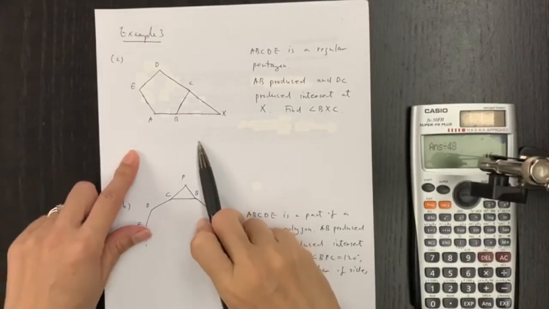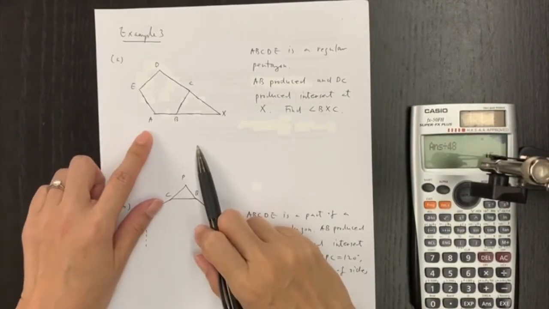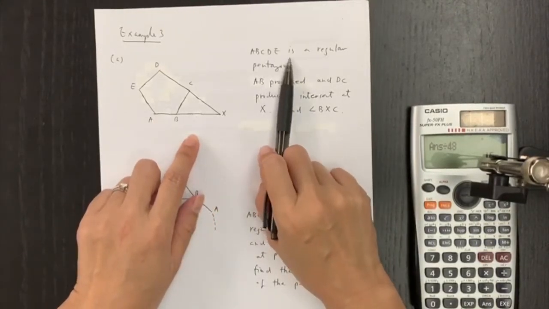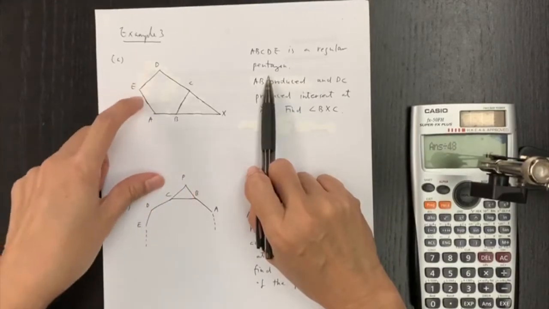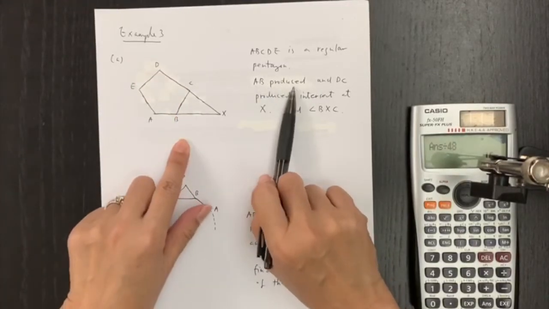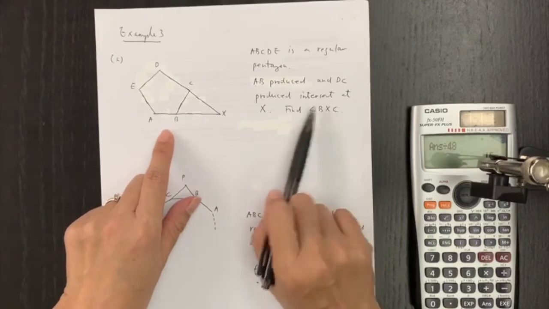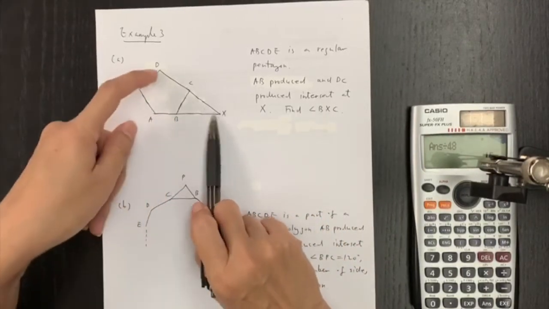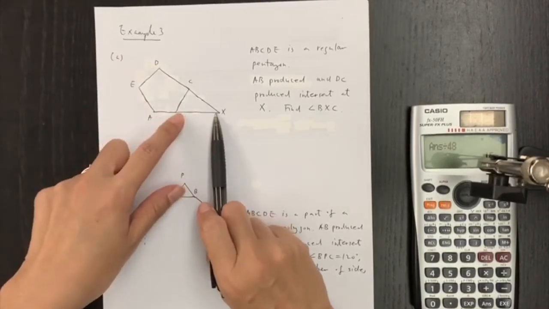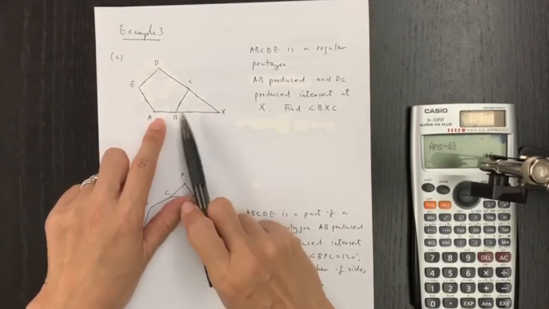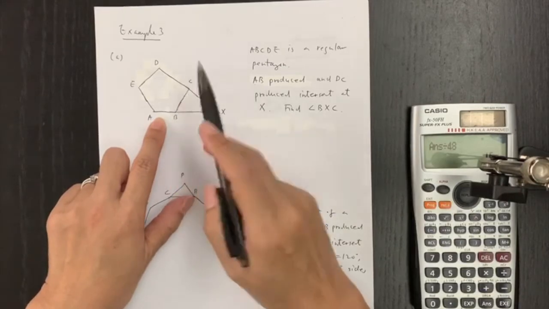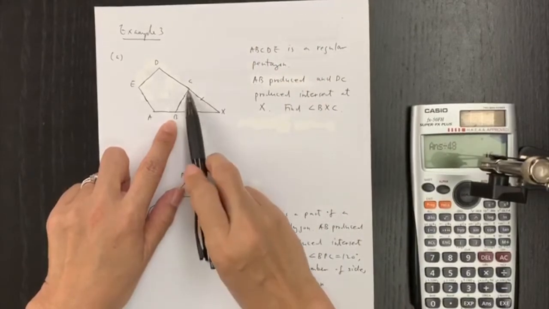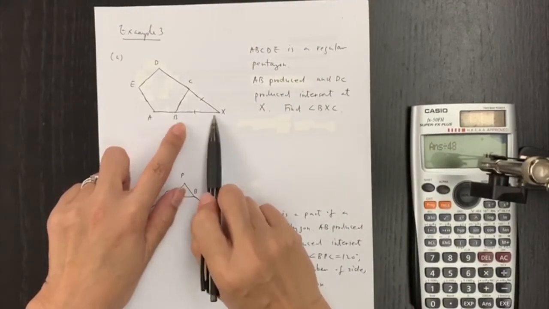Okay, so we have the last example before we finish this chapter. Here is the diagram, and the information is ABCD is a regular pentagon, so 5 sides we have, and AB produced and DC produced intersect at X. So AB is here. If we extend it to X, and then DC is here. If we extend it to X, since this is a regular polygon, so AB same, DC same, so therefore BX and CX must be the same. So then we have an isosceles triangle here.